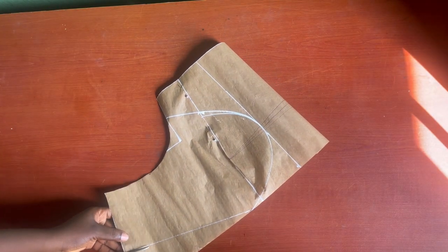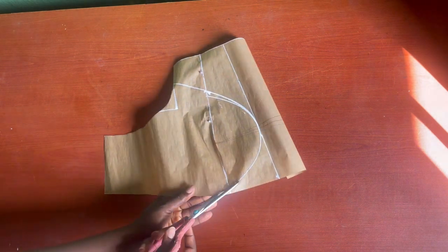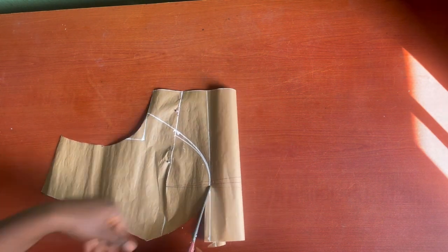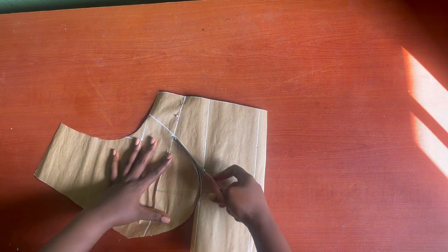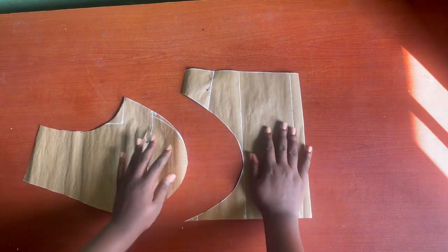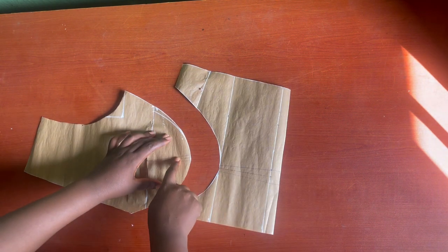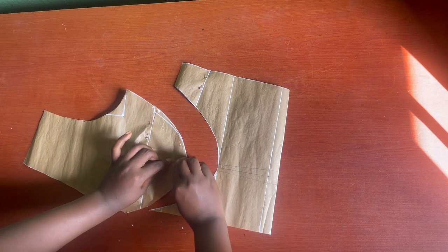Now, after doing that, I'm also going to cut through the underbust, the curve that I made that is passing through the underbust. I'll cut that out because this top front is going to have 2 separate pieces. Now, let's just call this piece the top piece and the other piece the band piece. Now, for this top part, I'll go ahead and close the dart.